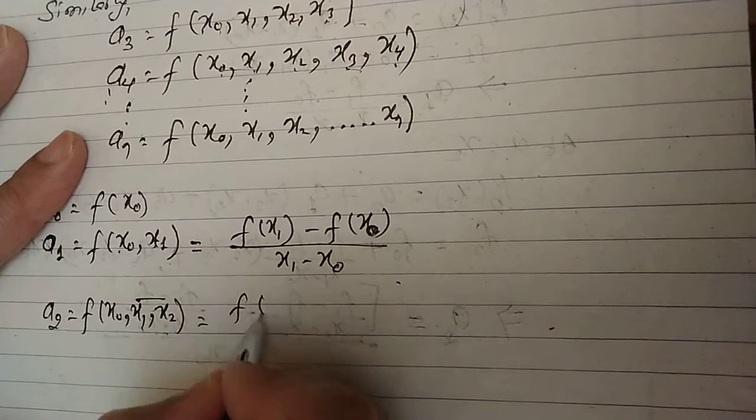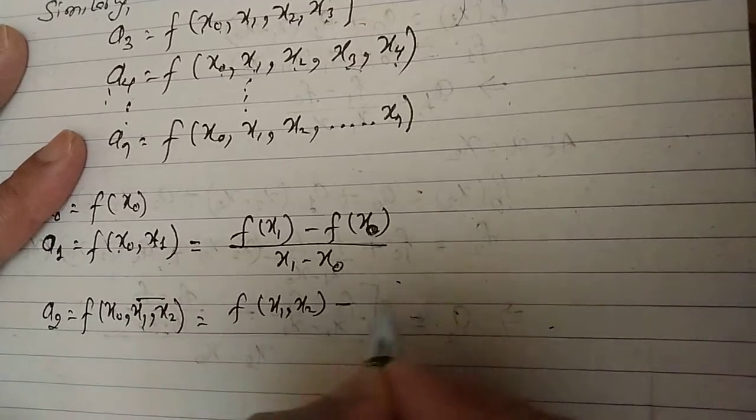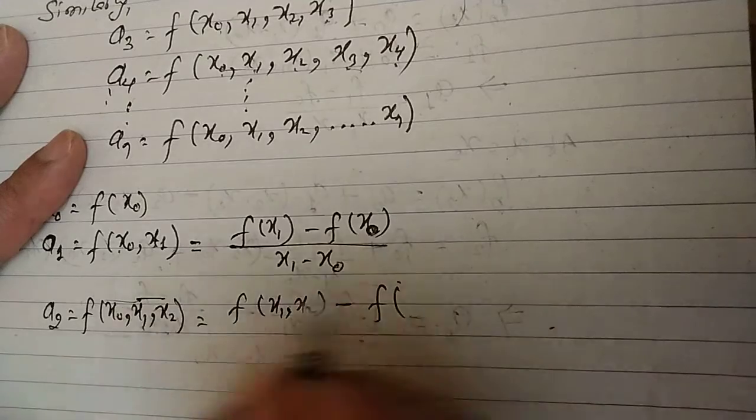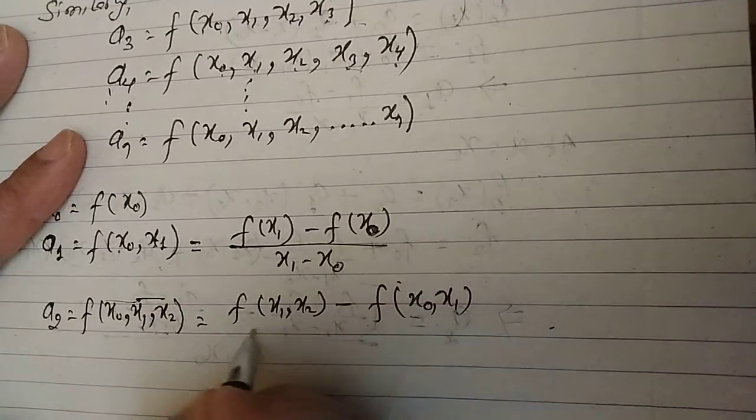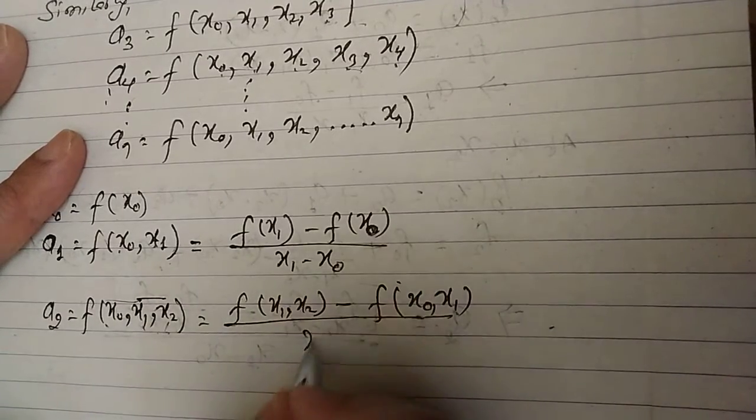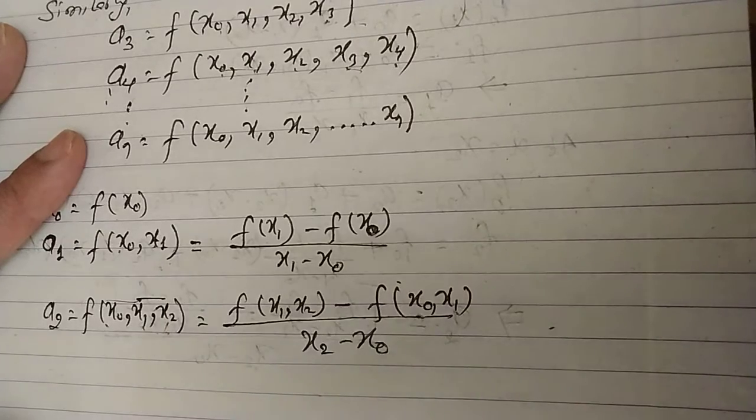So a2 is equals to function of x1 comma x2 minus function of यो दुईटा सुरुको दुईटा x0 comma x1 whole upon range. Range कति छ? x2 minus x0. You got it?